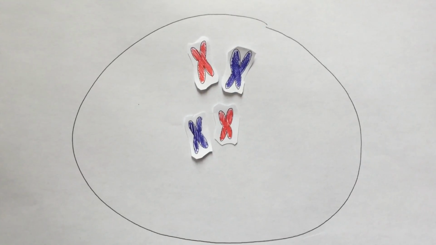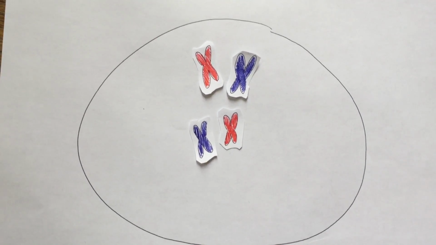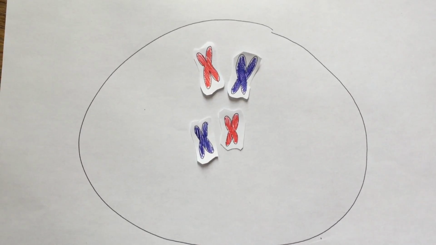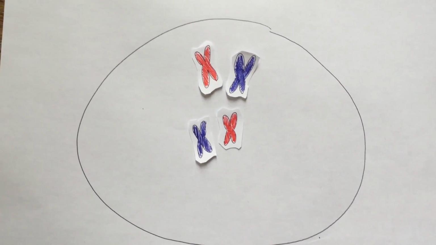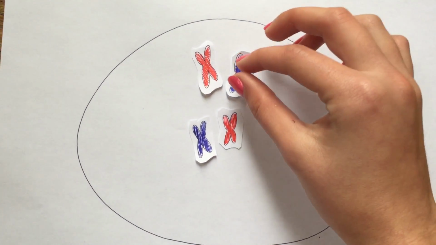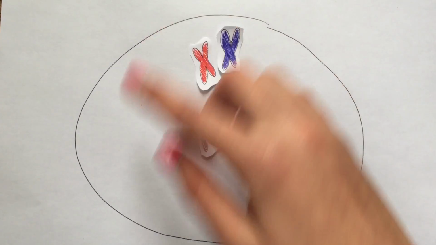Okay, so now we're in meiosis, and this is prophase 1 of meiosis, and you'll see it looks very similar to prophase of mitosis. So we have our 2 pairs of homologous chromosomes, like these two, that's one pair, and these two are another pair, and the nucleus has dissolved.